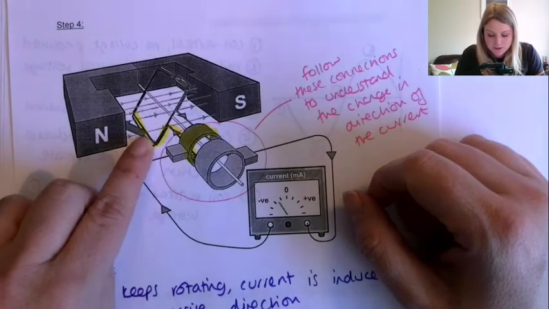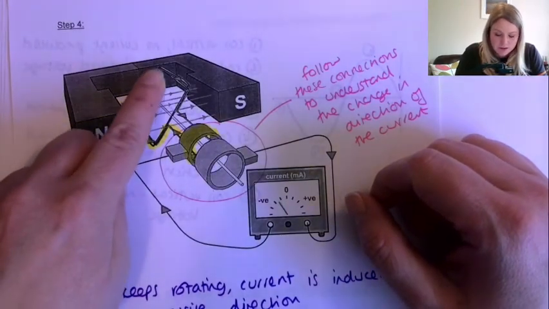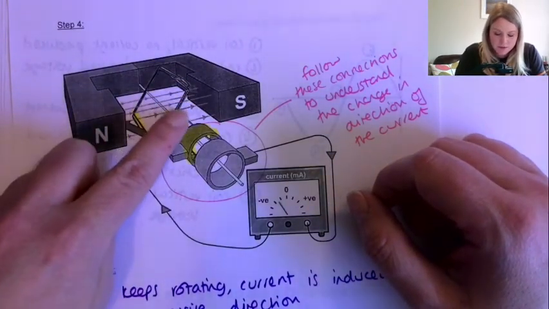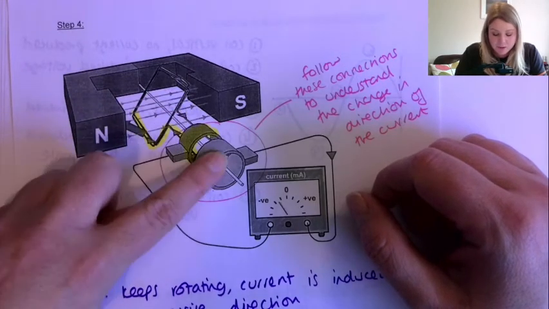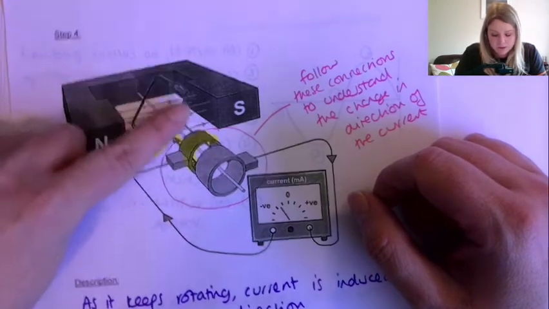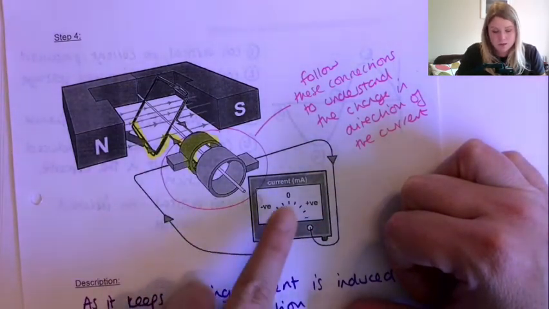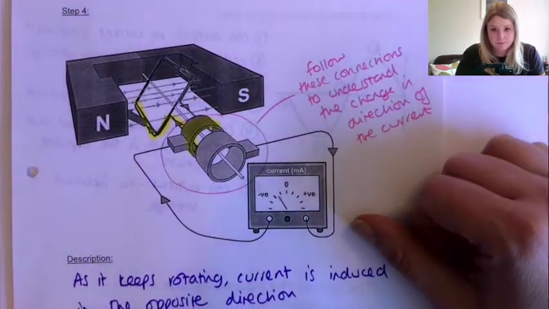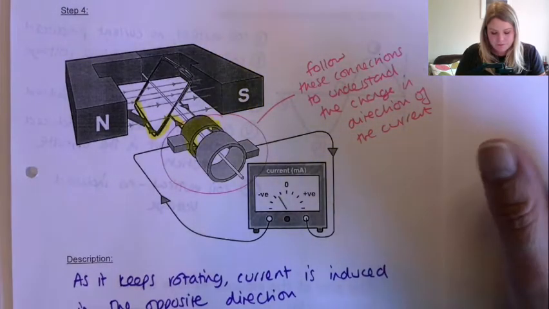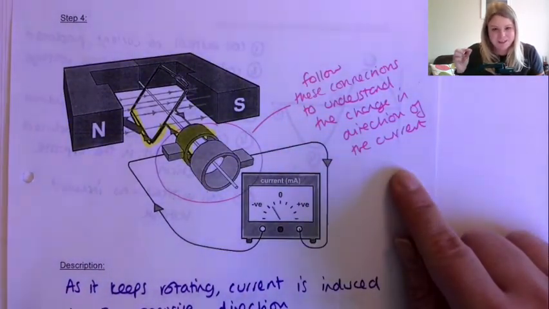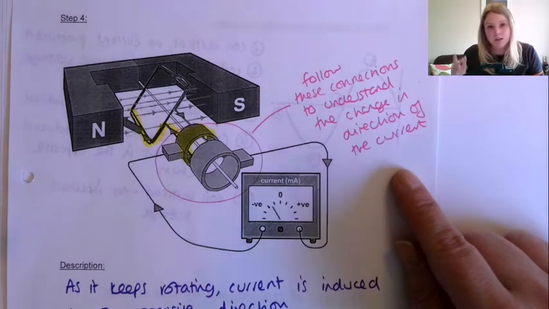Current here is going in, so traveling along there. And now this one here, the side I haven't coloured in, is always connected to this front commutator. So now the current travels around in the opposite direction, which is why we have that wee negative there. Now, I just wrote on there, follow these connections to understand the change in direction of current.